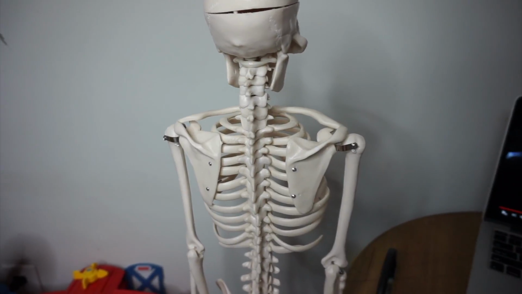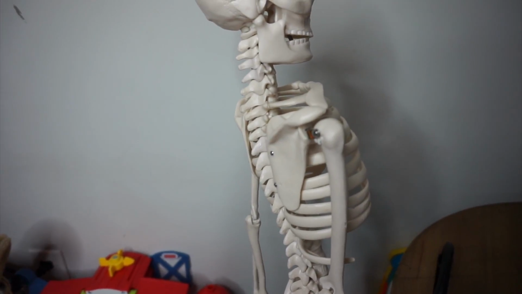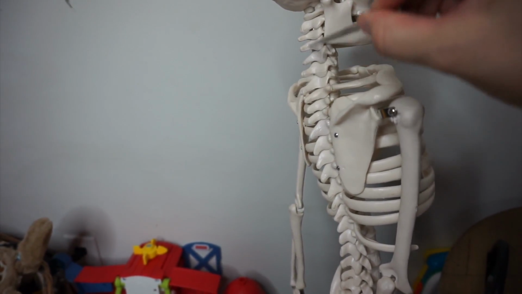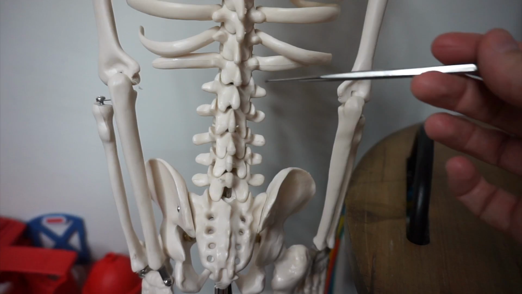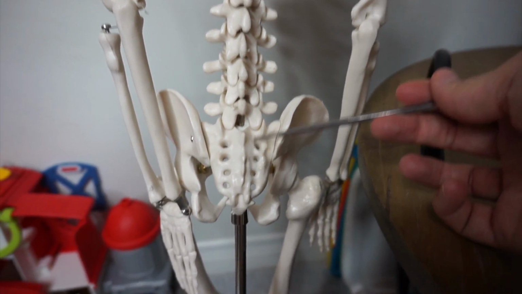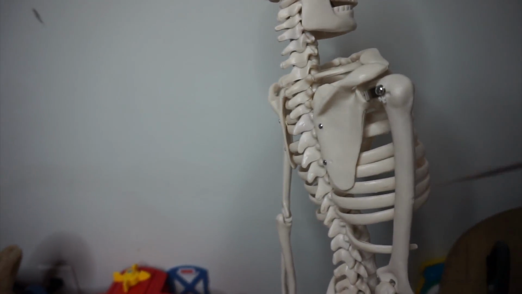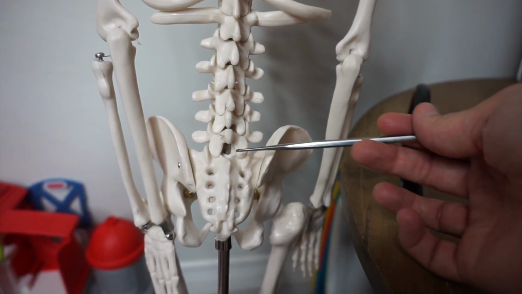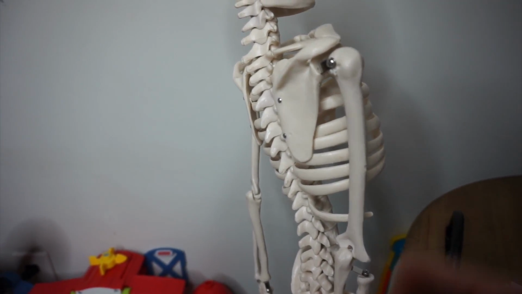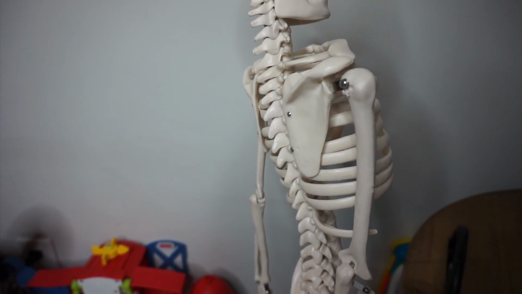Moving on to the vertebral column, there are 4 curves of the adult vertebral column. The curves here, we have the cervical curve, the thoracic curve, the lumbar curve, and the sacral curve. The 2 primary are the thoracic and the sacral, and the 2 secondary are the cervical and the lumbar.